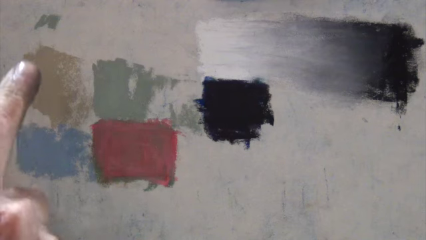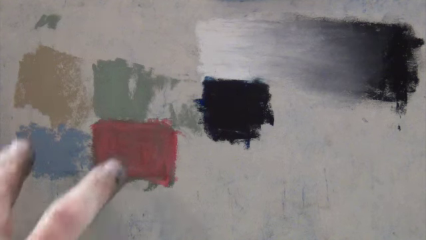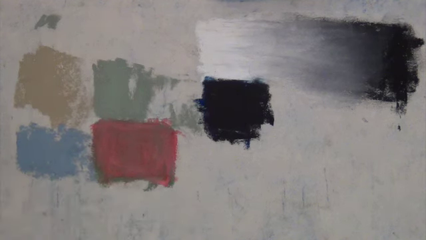Now, the difference between a neutral gray and a color hue that has been turned gray is that manufacturers will add whites, they'll add blacks, and they'll add complementary colors to create the tube that you have. But typically, because they are adding a color hue, the gray that they produce will be cool or warm.